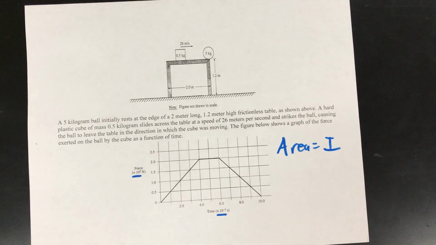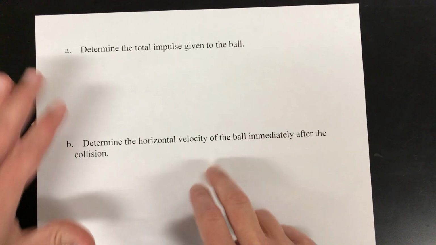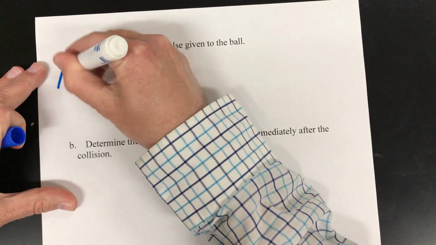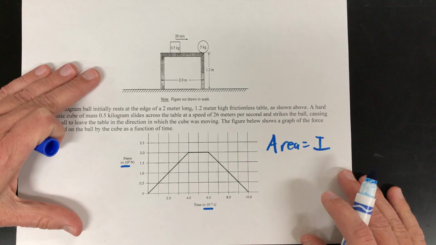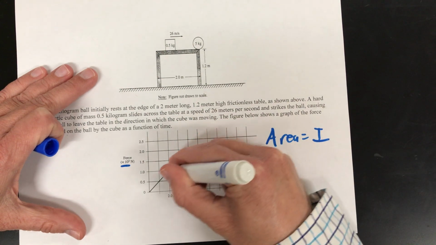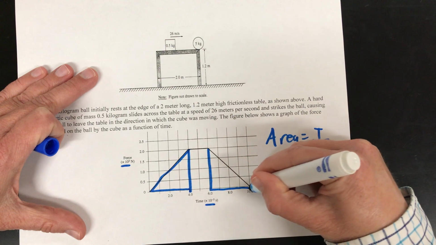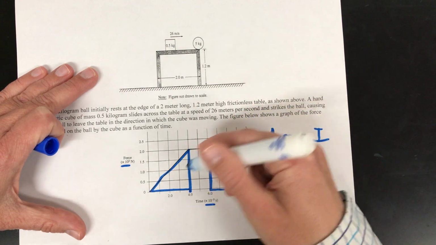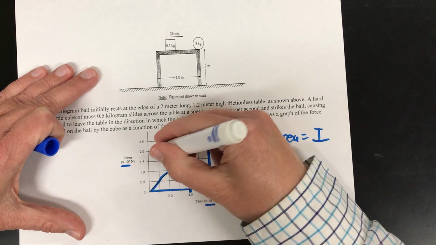All right, so our very first question here is determine the total impulse given to the ball. Well, as we just said, what we are going to try to find is the area, which is equal to the impulse. So let's come back to this graph and look at this one. You can see here that I've got a triangle right here. I'm going to find the area of that triangle, but I actually have the exact same triangle right here.